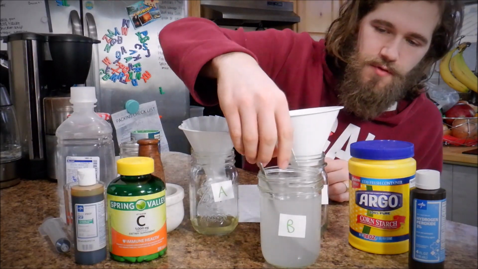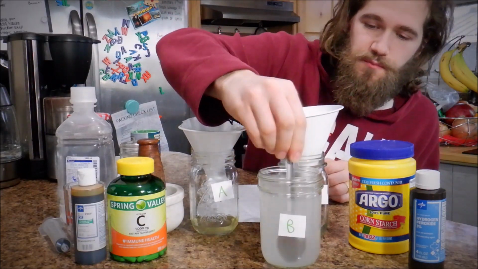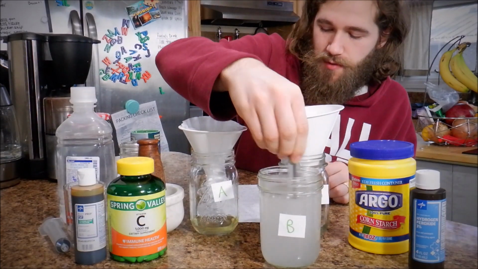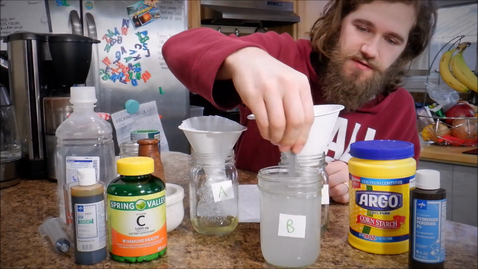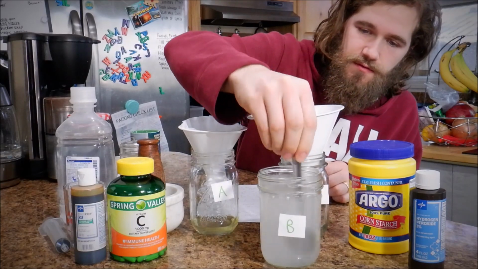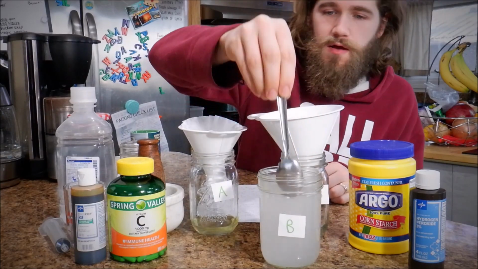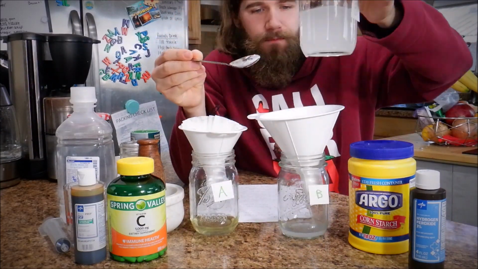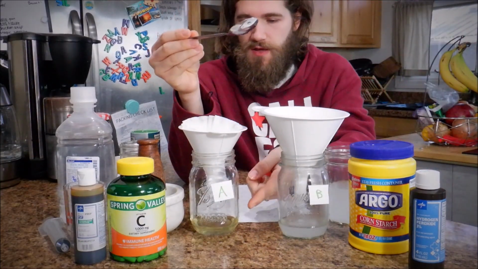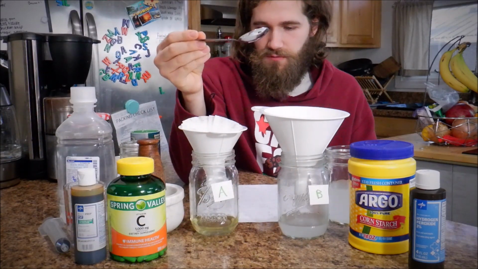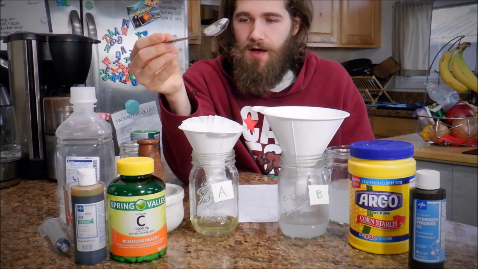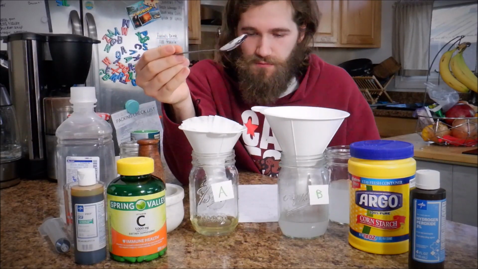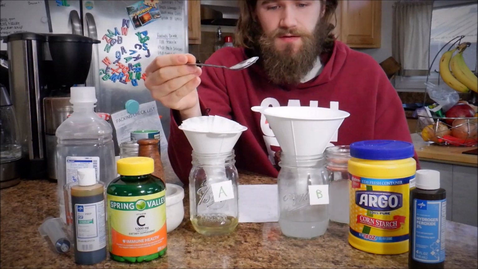Alright, so I have heated up the start of solution B already, which is that little bit of cornstarch and about 350 mLs of distilled water. And it is a little cloudy, so what I will do is I will filter it through this coffee filter. And as you can see already, solution A that we have started with the ascorbic acid, which is the vitamin C, and the distilled water is starting to clear up nicely.